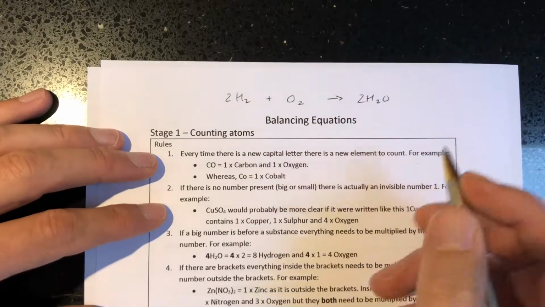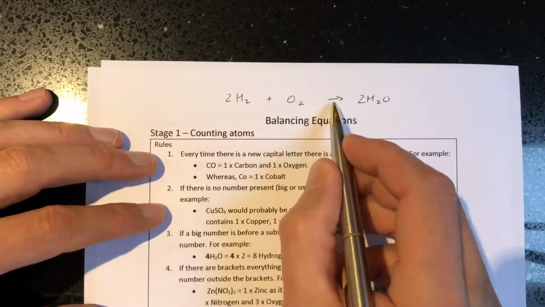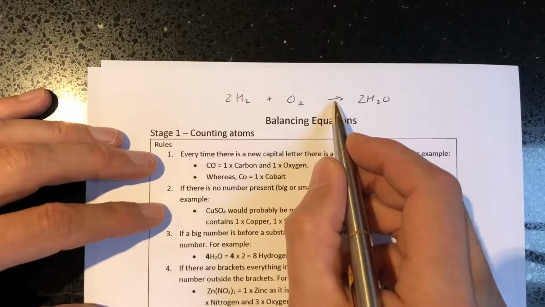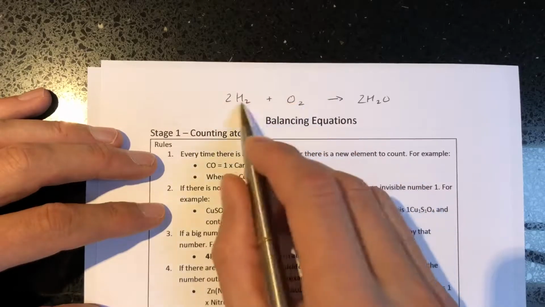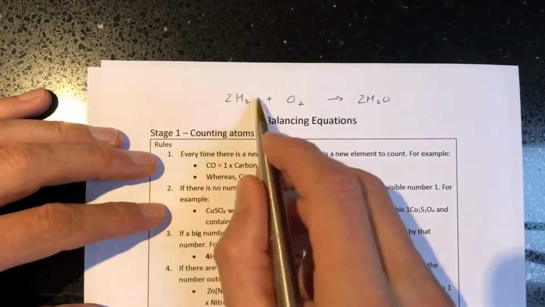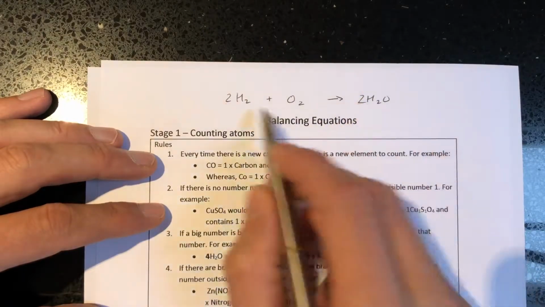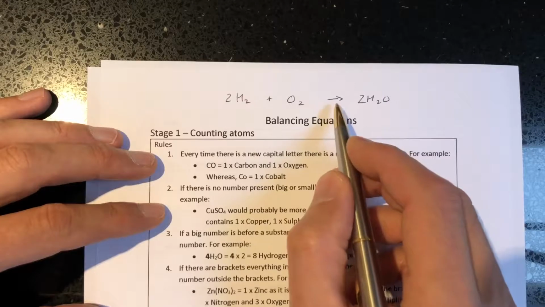So balancing equations is about having the same number and type of atoms on the left of the arrow, that's the pivot point in this reaction, the balancing point if you like, as we have on the right of the arrow. For example, here I've got 4 hydrogens on the left and I've got 4 hydrogens on the right, so we must have the same number and type of atoms on the left and right of the arrow.